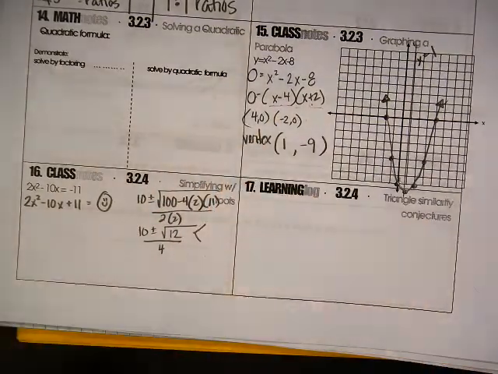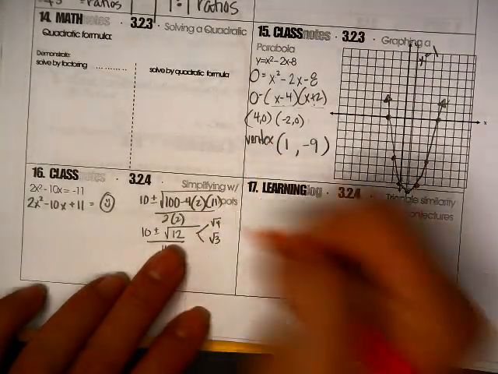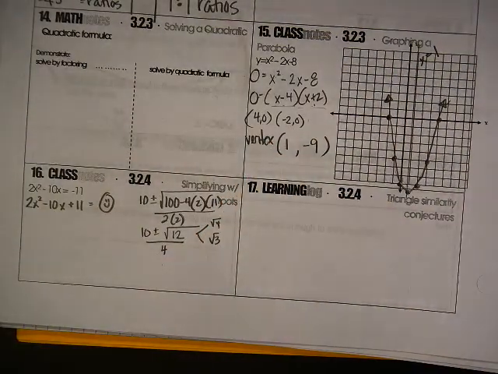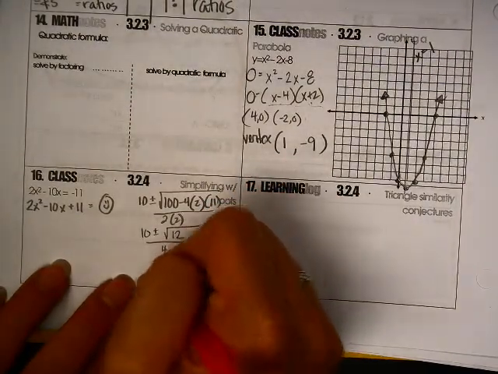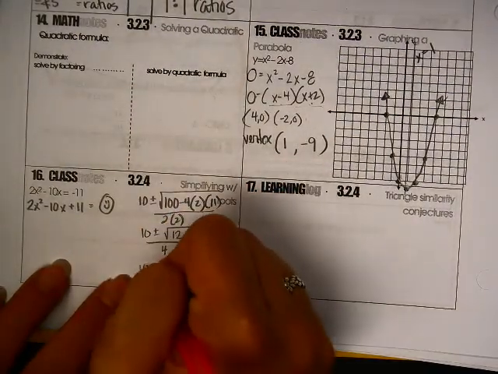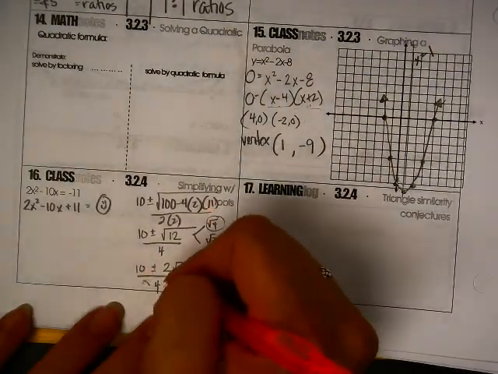We simplify the square root, which is root 4 and root 3. Now, 6 and 2 are also factors, but neither one is a perfect square. The perfect square is the 4, so that is the one that's going to be helpful. The square root of 4 is really 2, and the square root of 3 is the square root of 3. Then this needs to be distributed to both.